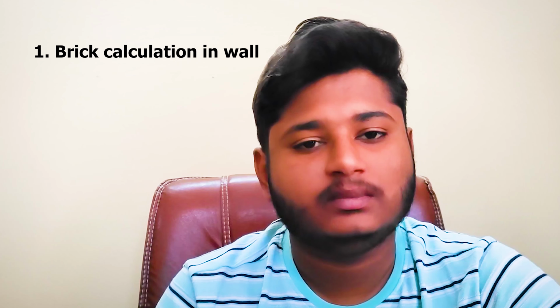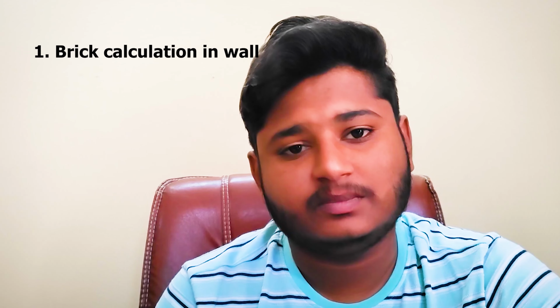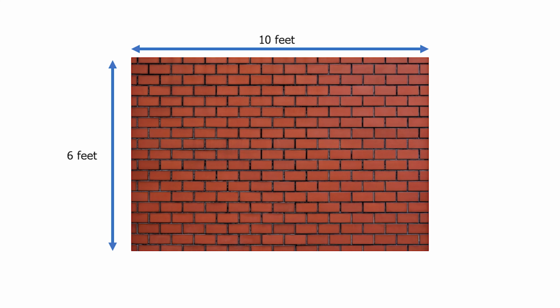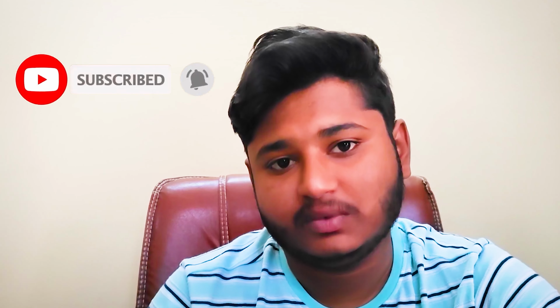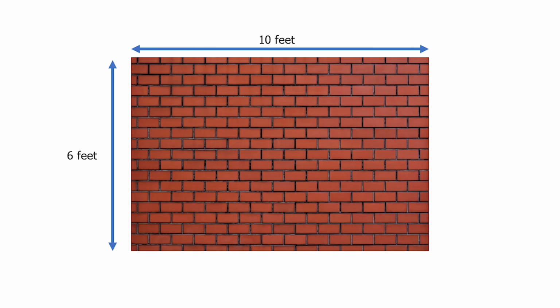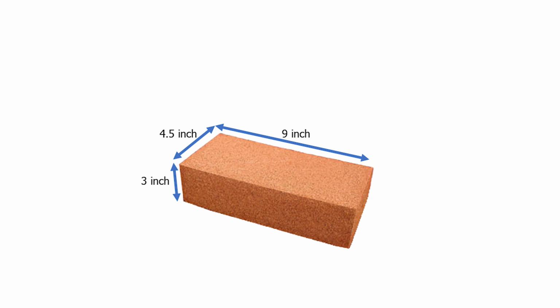First, let's start with brick calculation. For the explanation purpose, we are taking a 10 feet by 6 feet wall, and the thickness of the wall is 9 inch. If you want to calculate for other dimensions, you can change the dimensions and calculate easily by watching the video. So 10 feet length, height is 6 feet, and thickness of the wall is 9 inch. Also I am taking brick size 9 inch by 4.5 inch by 3 inch. You can also change these by varying the dimensions.